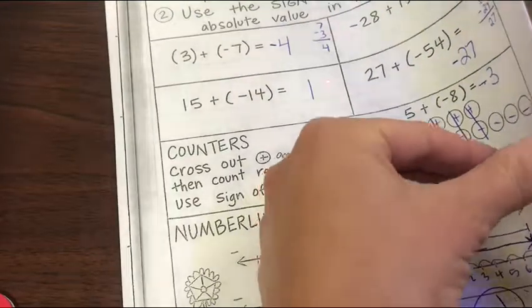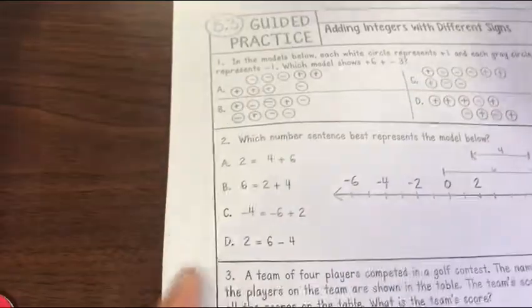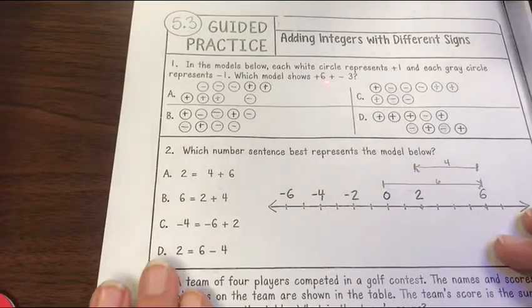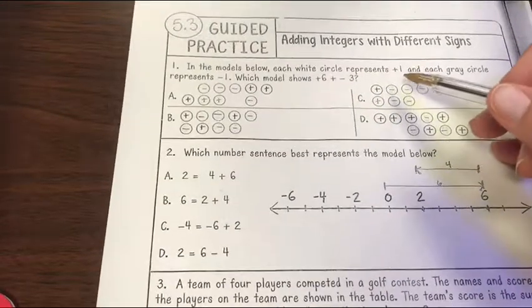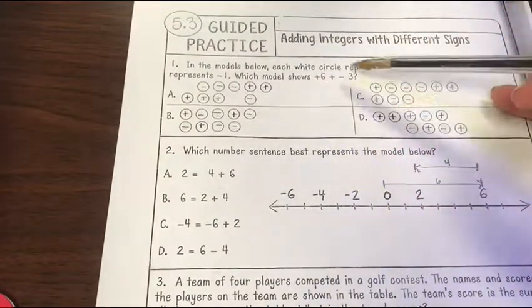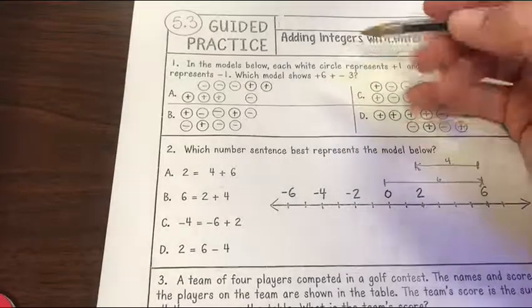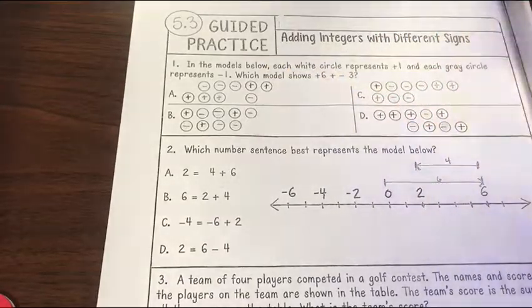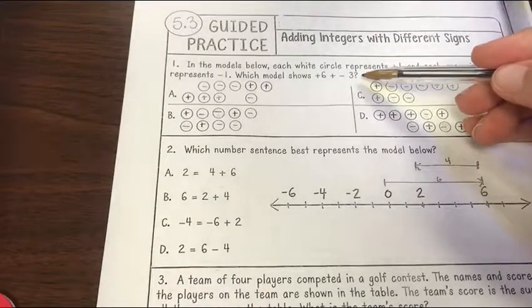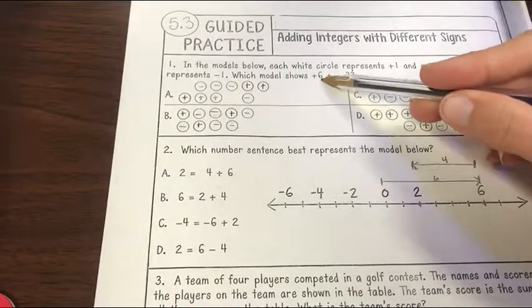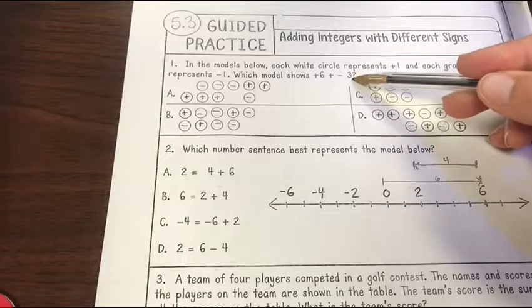Okay, let's look at the back. All right, number 1. I went ahead and labeled them for you because you couldn't tell between the white and the gray. So which model shows +6 plus -3? So we need 6 positive counters and 3 negative counters.